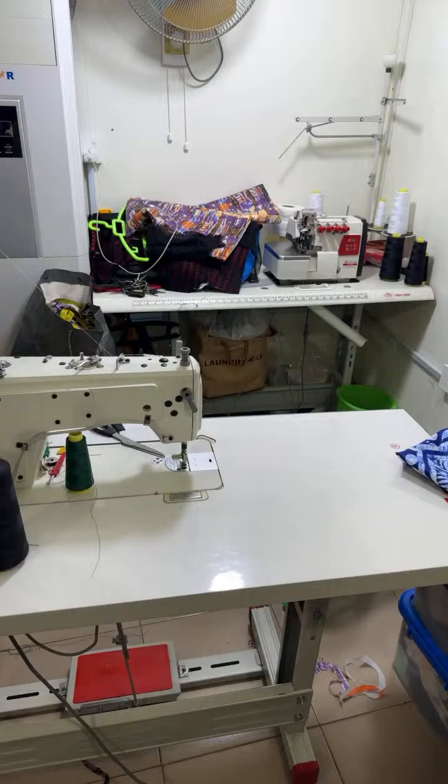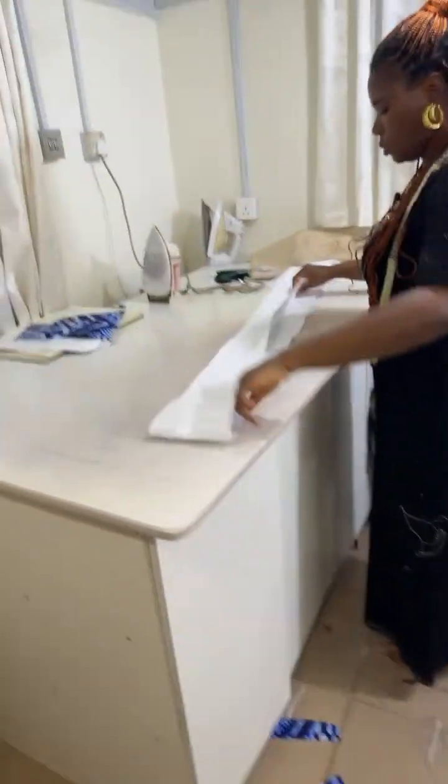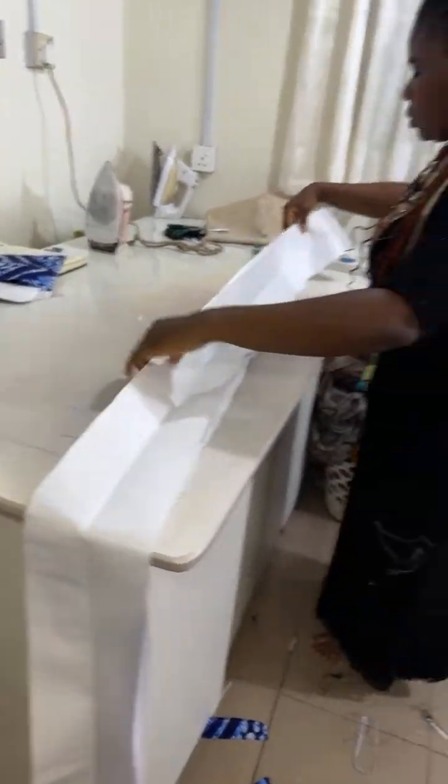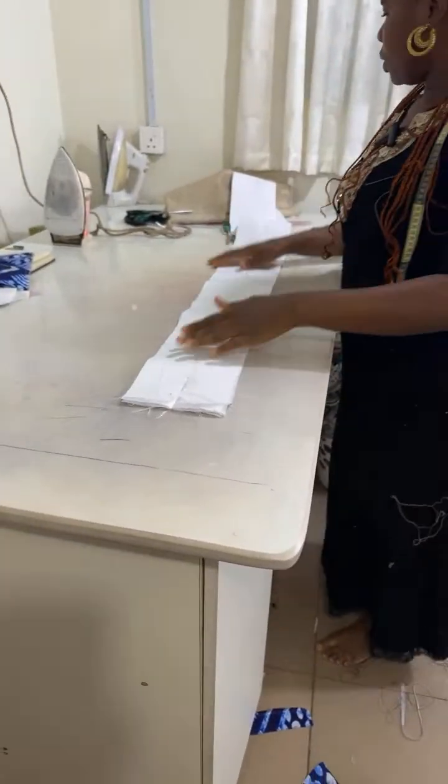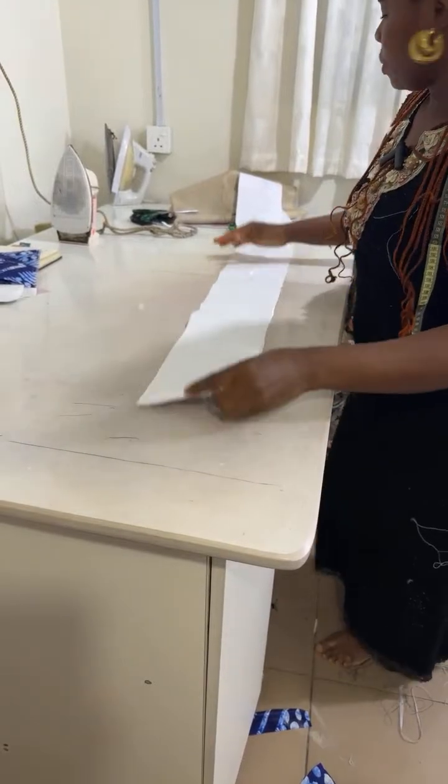Then can you help me fold that one later when you're done? I'm in Abuja, area 3.